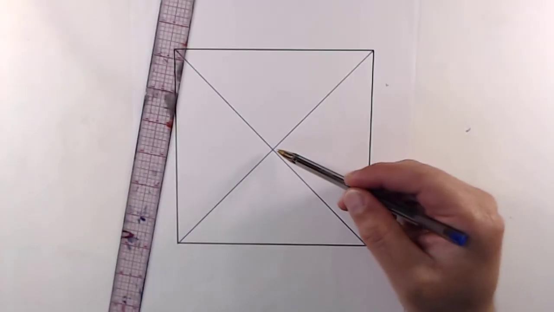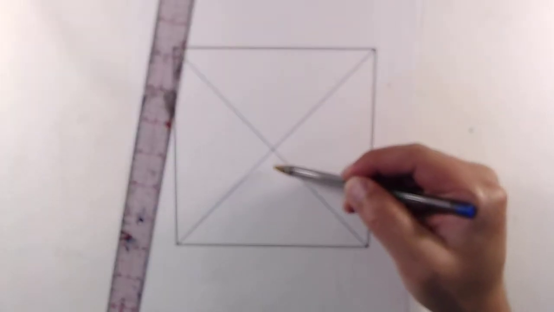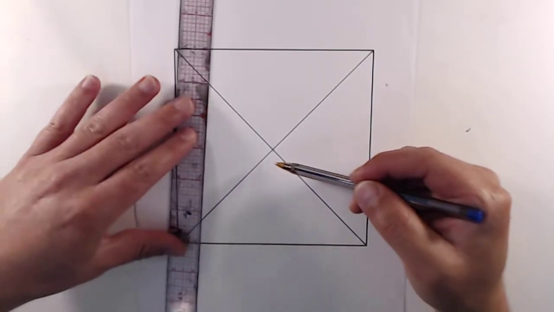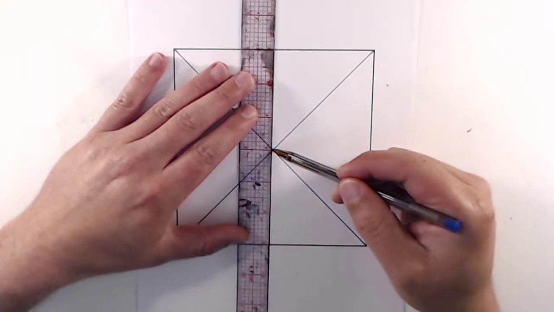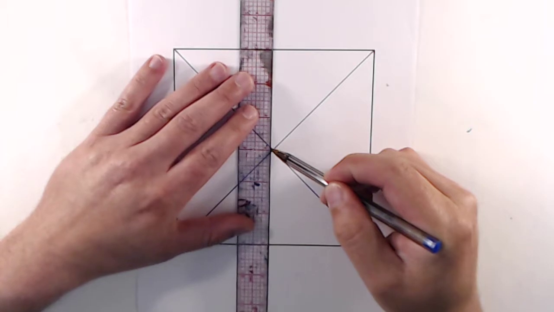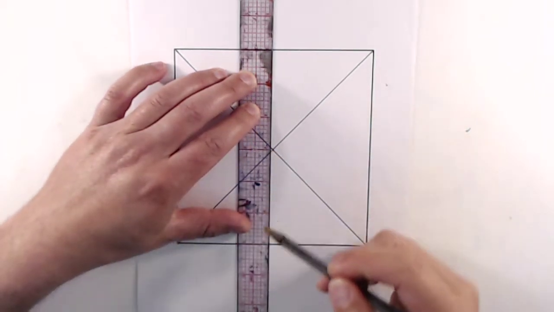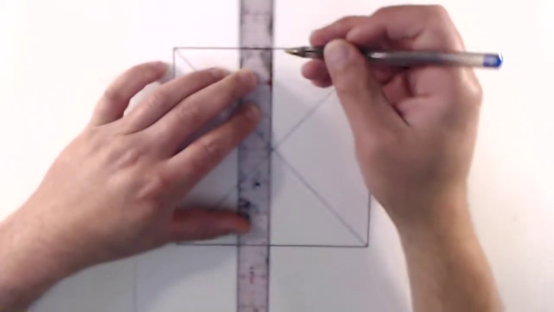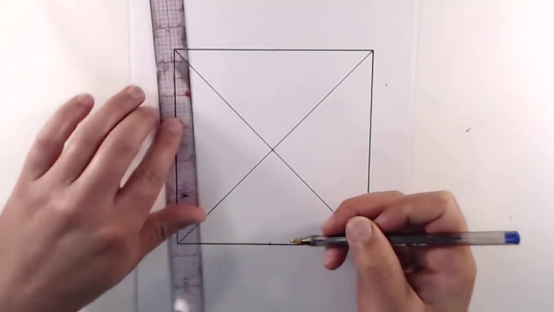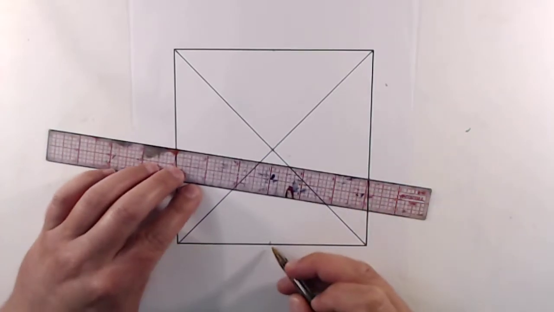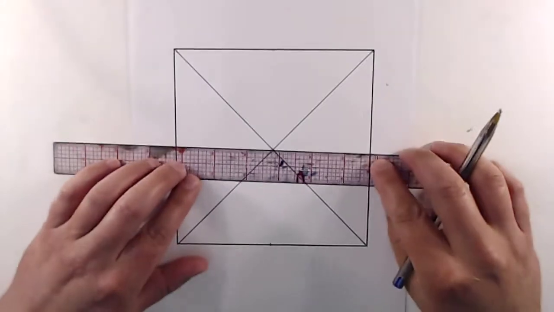This divides it into a halfway point. So now, if you have a clear ruler, you put your pen on the middle point, line up the lines along the bottom and top. And that gives you a little mark there, a little mark there. That finds the halfway of this end and the top and bottom.